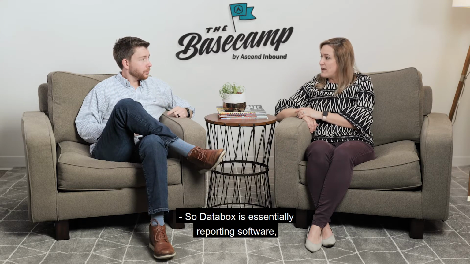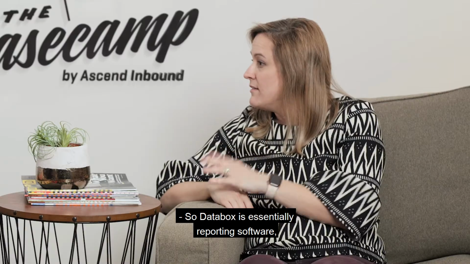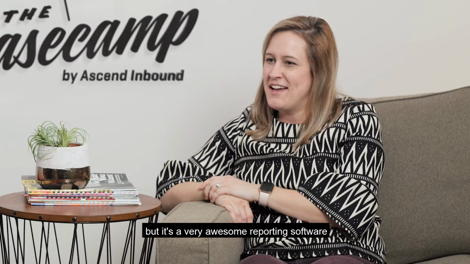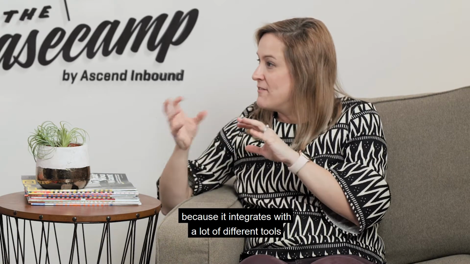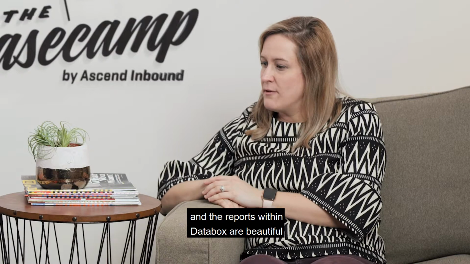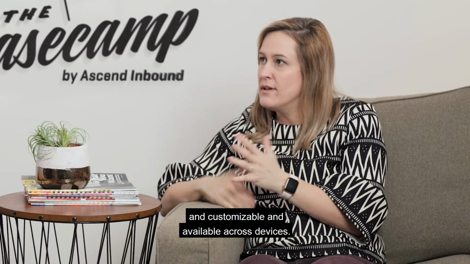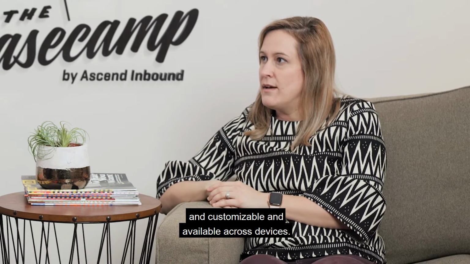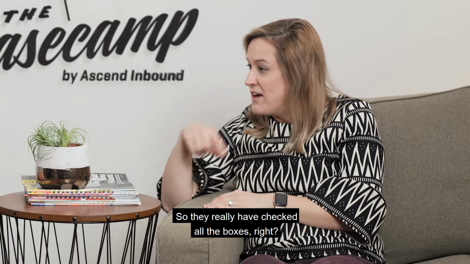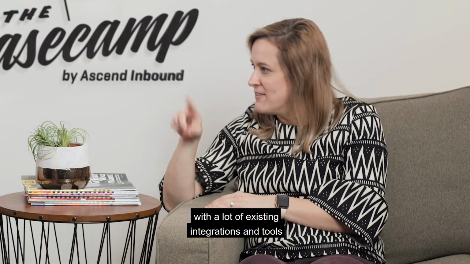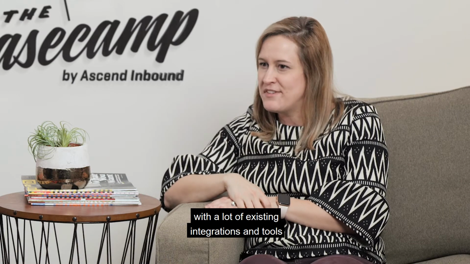Yeah, so Databox is essentially reporting software, but it's a very awesome reporting software because it integrates with a lot of different tools, and the reports within Databox are beautiful and customizable and available across devices. So they really have checked all the boxes, right? They have a great API, they work with a lot of existing integrations and tools, and they're mobile friendly.